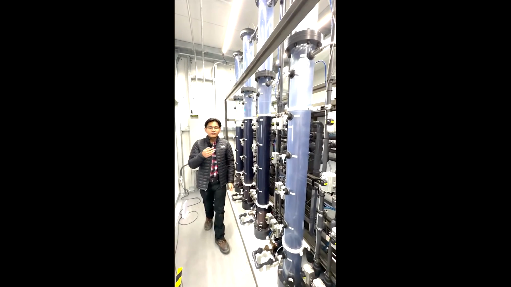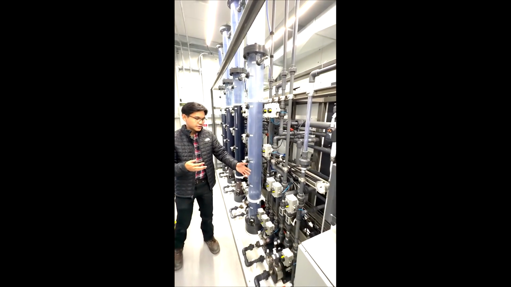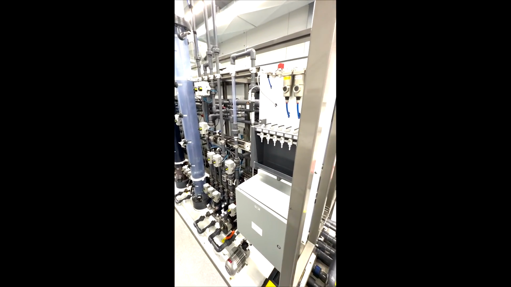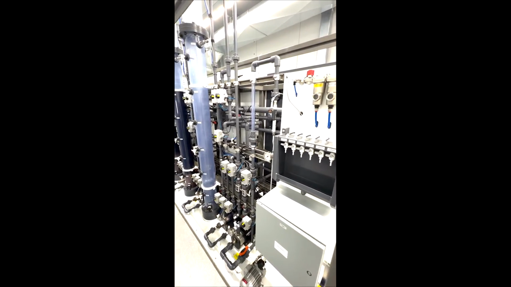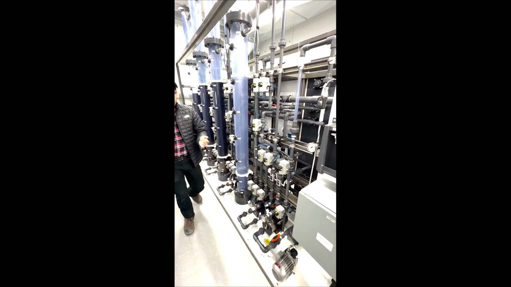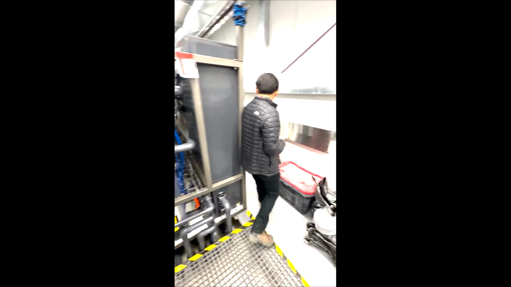And the cool thing with this part of the treatment system is that it's all automated. You can see all of these valves and all of these little black and yellow things. These are all valves that are controlled automatically, and we can control those using this screen over here.